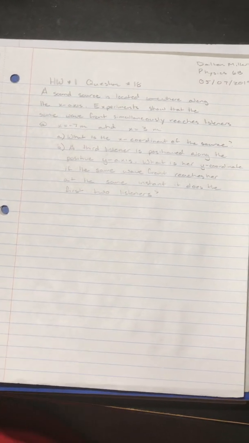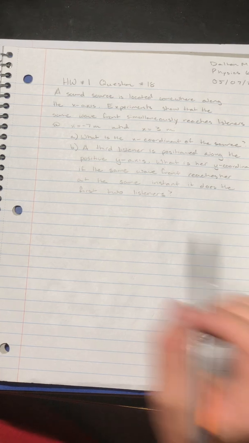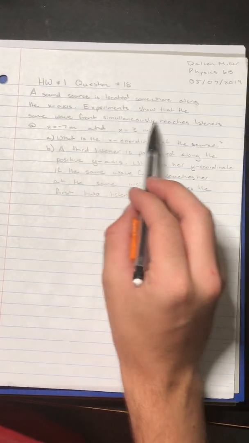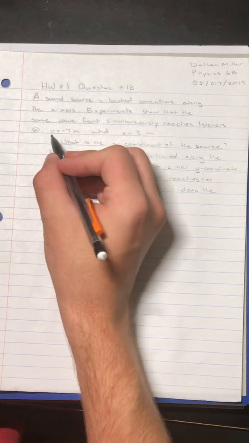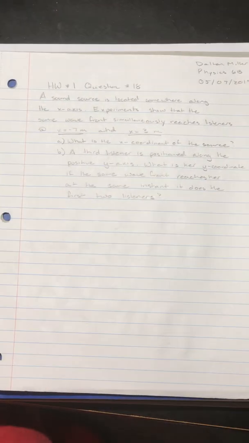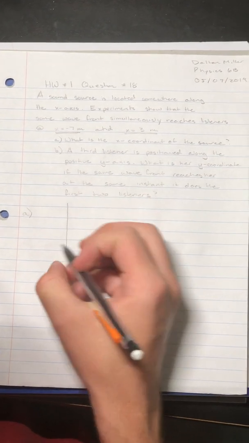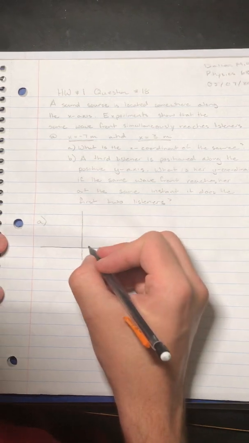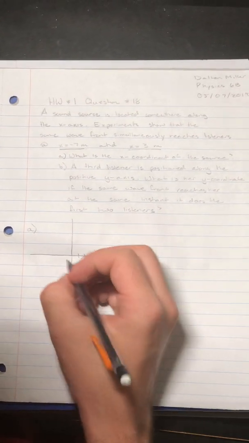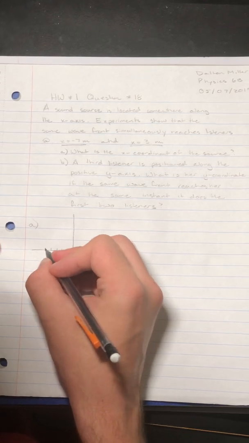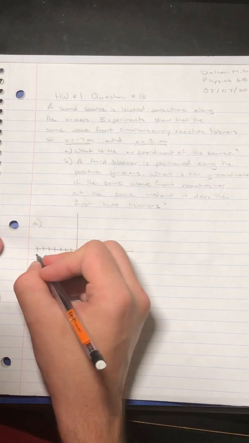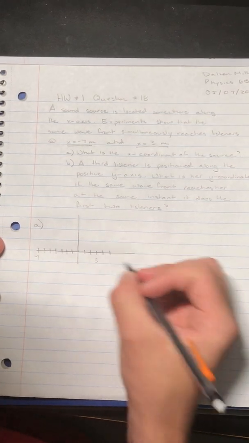So first we want to identify the knowns in the problem. It says that the wavefront simultaneously reaches listeners at x equals -7 meters and x equals 3 meters. This will help us with part A. What is the x-coordinate of the source? One way you could do this is visualize it by drawing a graph. I'll do that right here. Draw a quick graph. Number it 1, 2, 3, 4, 5, 1, 2, 3, 4, 5, 6, 7. This will be -7. This will be 3.